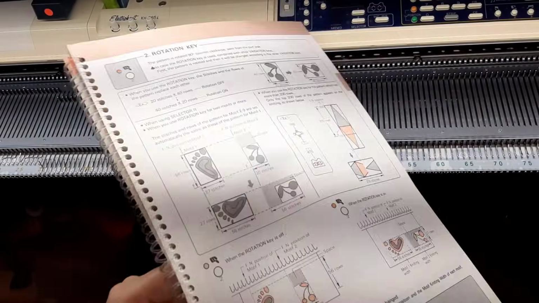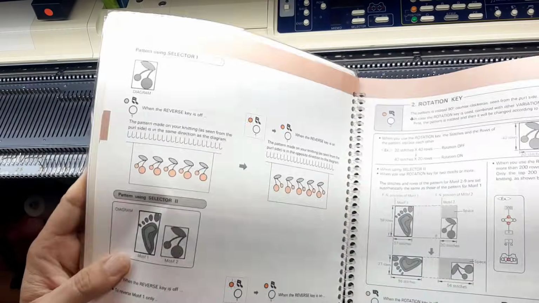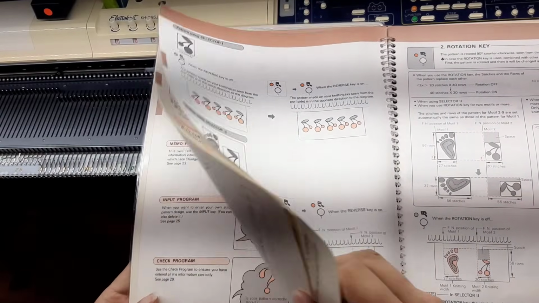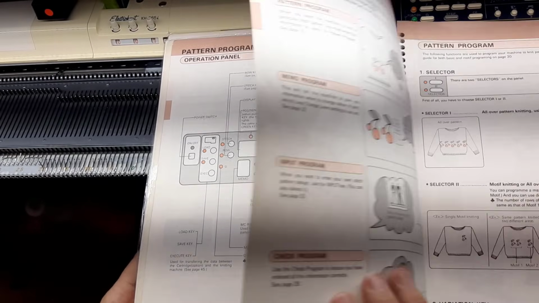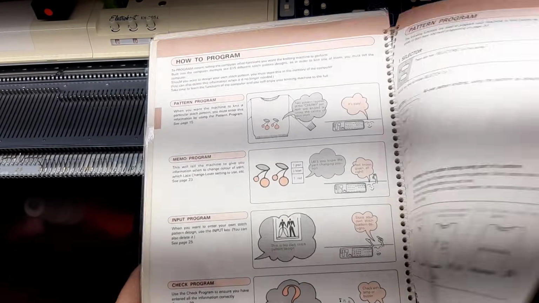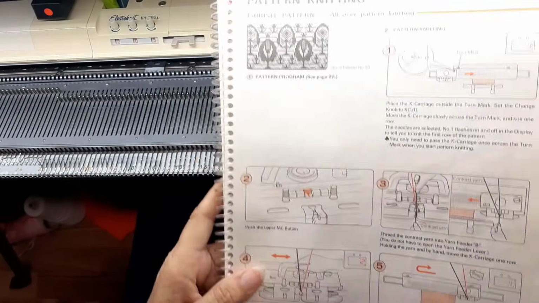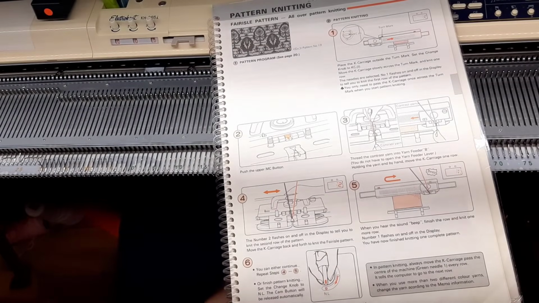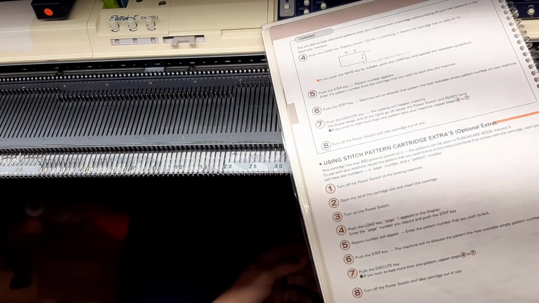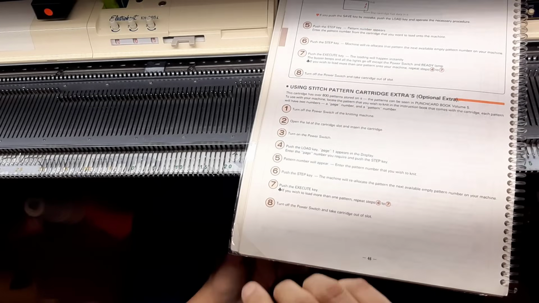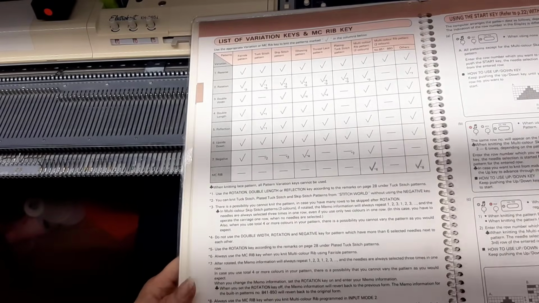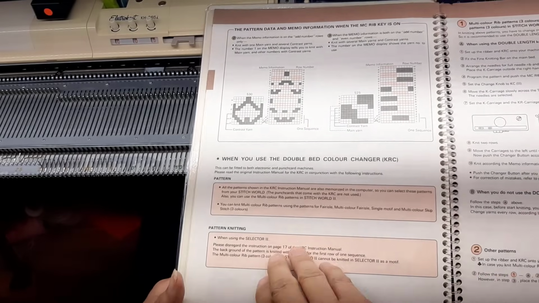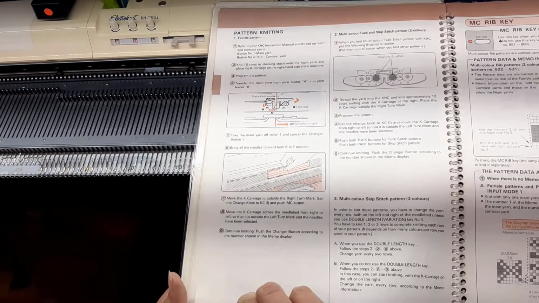This entire section from here all the way to here shouldn't be where it is, because this makes no sense to anyone who is learning how to use this machine.